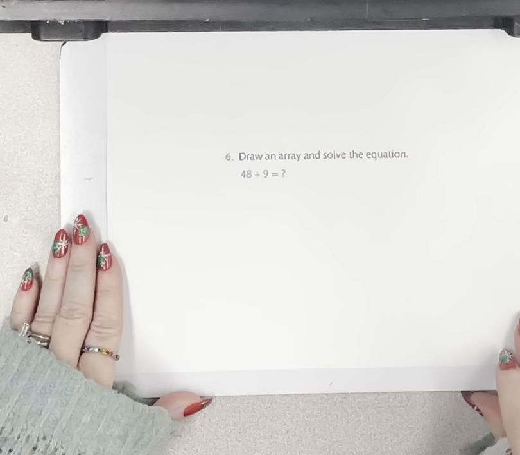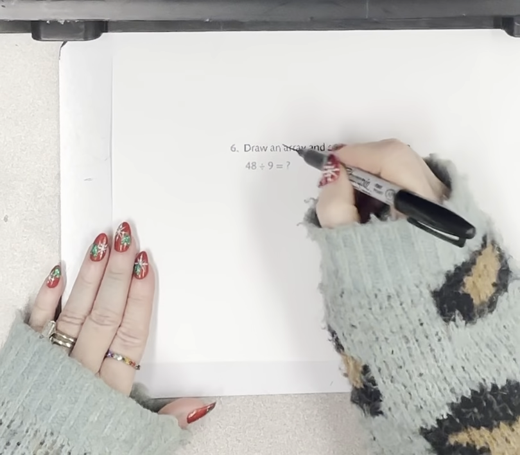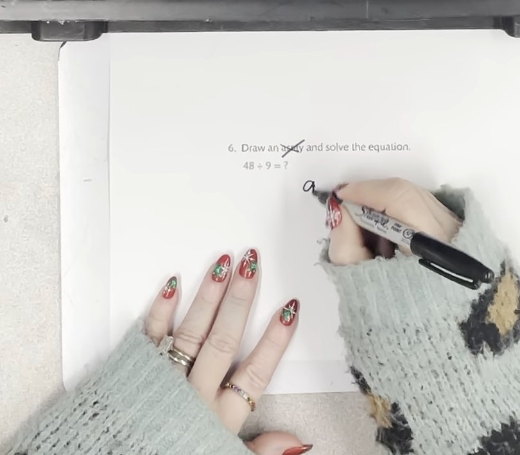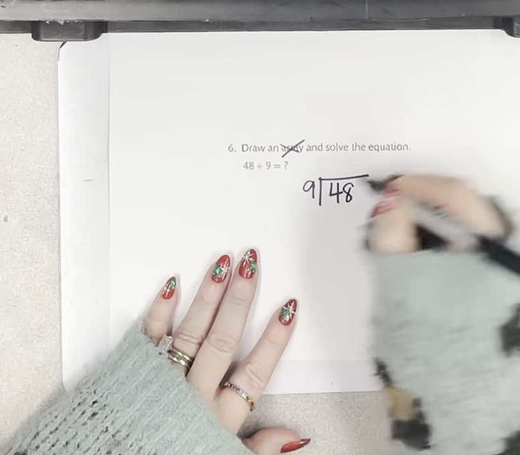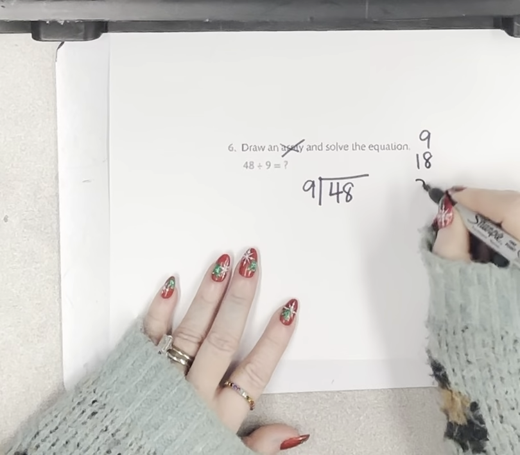Draw an array and solve the equation. You don't have to draw an array, just solve the equation. I want to see if you can divide. That is my number one goal.